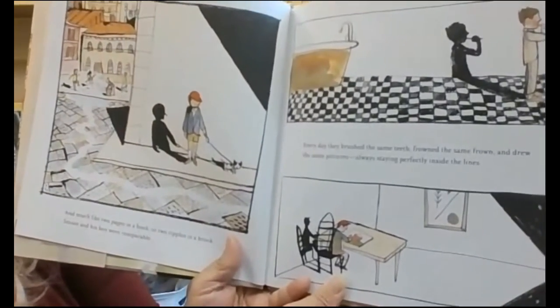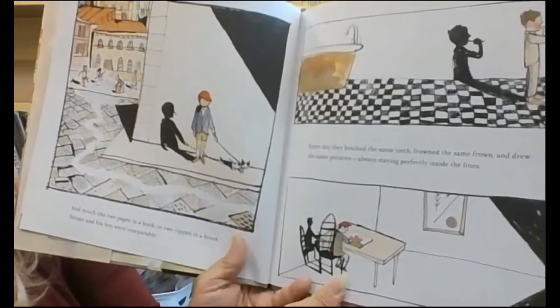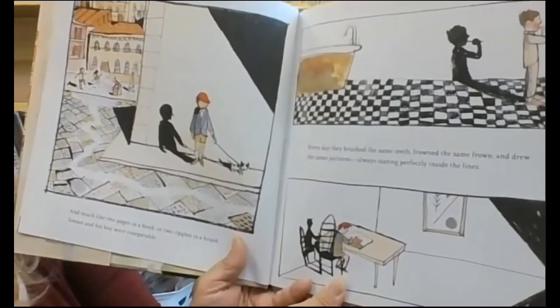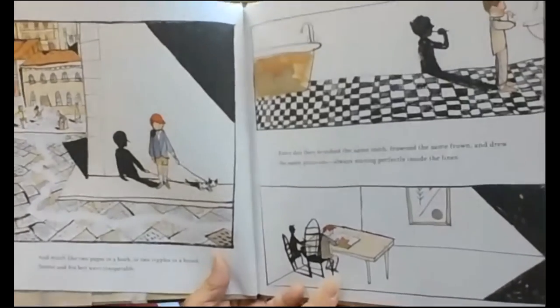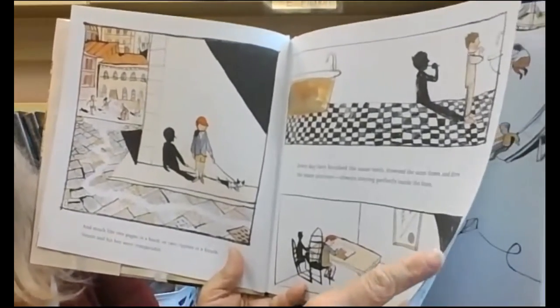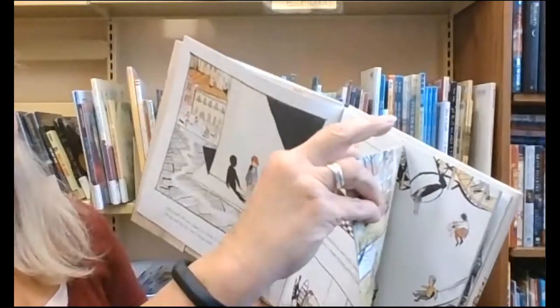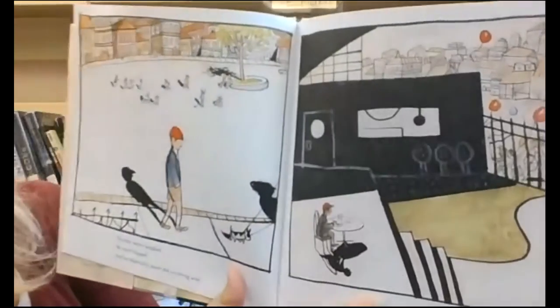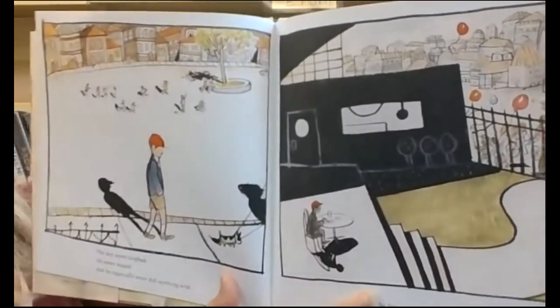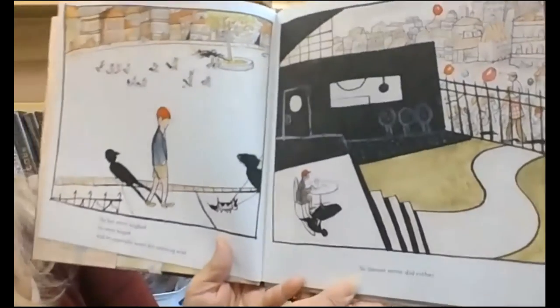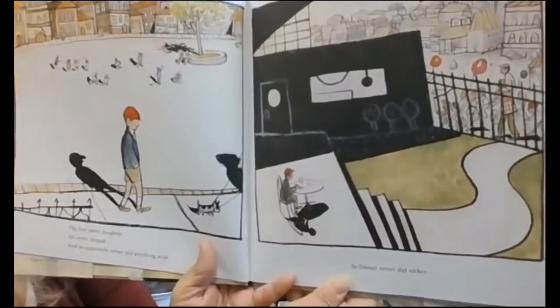Every day they brushed the same teeth and frowned the same frown and drew the same pictures, always staying perfectly inside the lines. The boy never laughed. He never leaped. And he especially never did anything wild. So Smoot never did either.